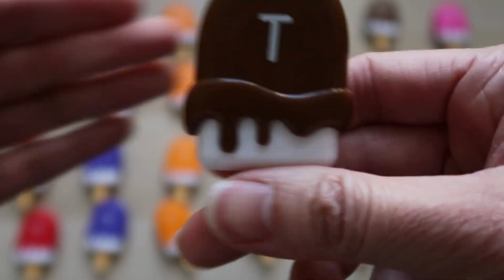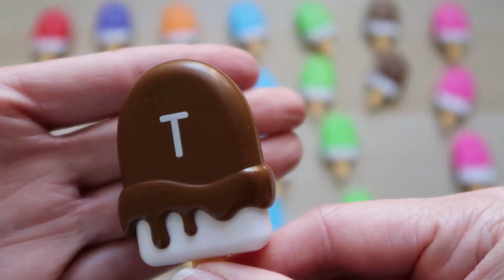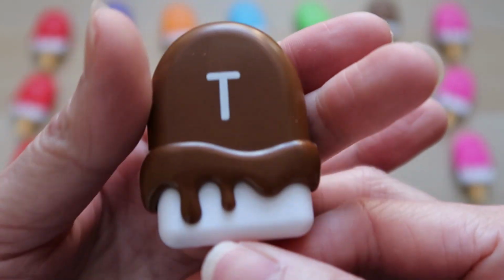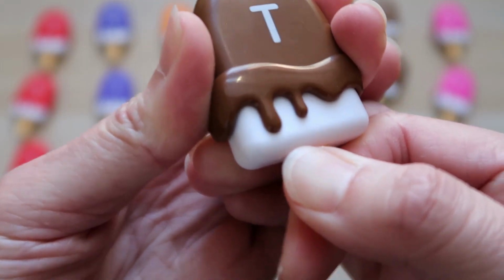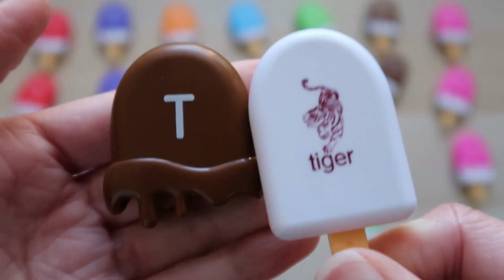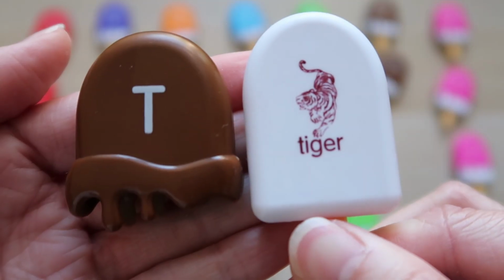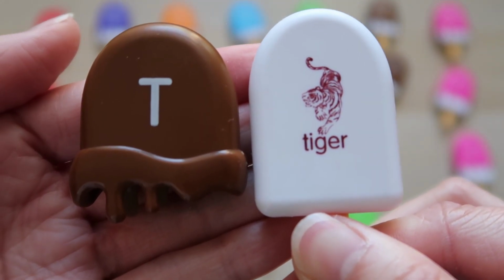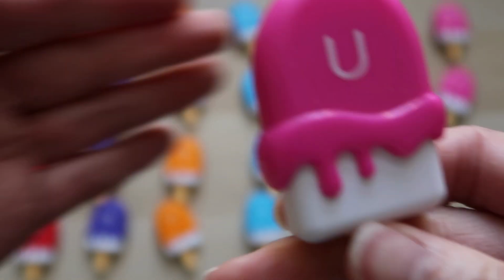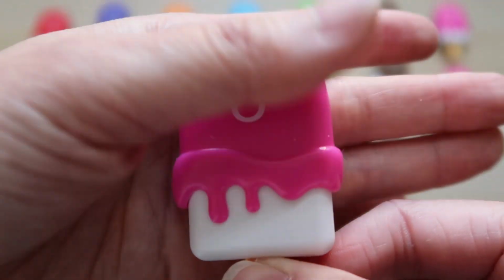Next we have the letter T. T makes the sound t. What's behind the letter T? It's a tiger. T for tiger. Goodbye, letter T.